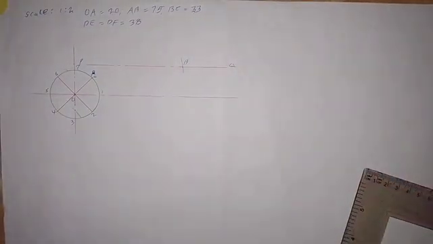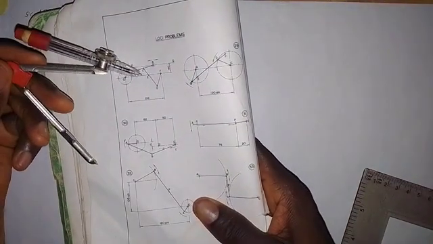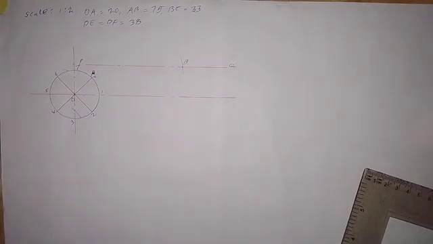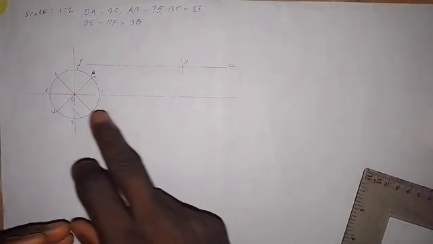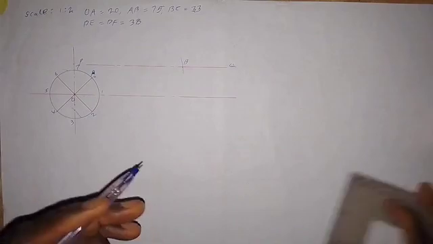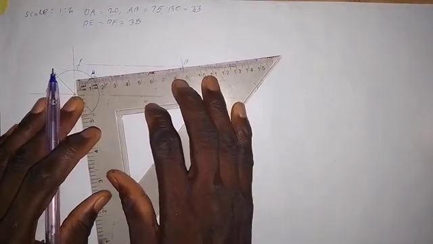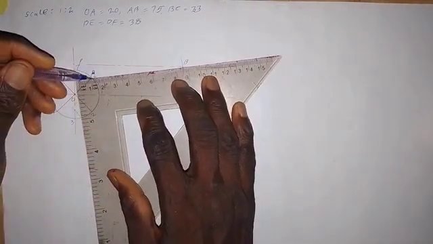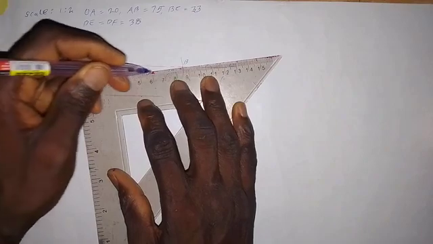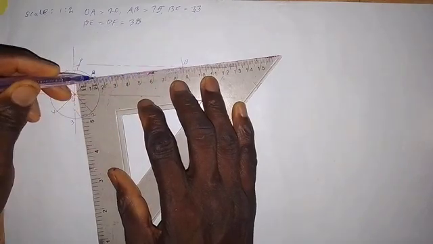Okay, so other things that we need to do is that we need to locate point C and point E, point D and F. So now, let's locate point C. We have to draw a line from A. So we have to join AB together. We join AB together like this, with a thick line.